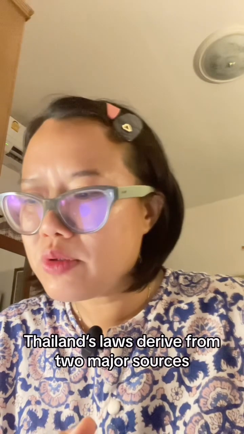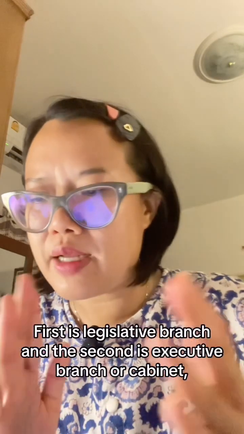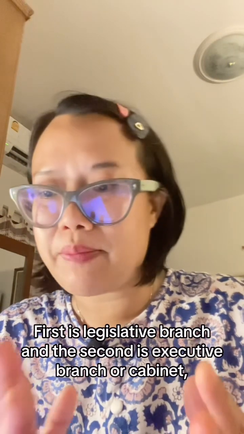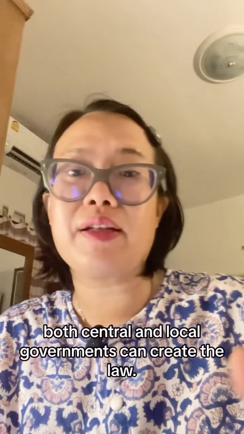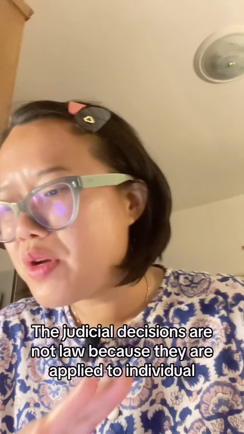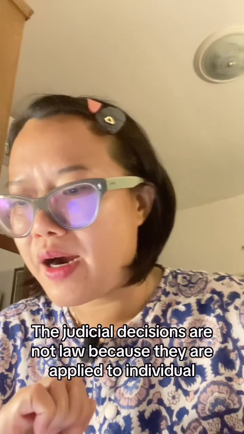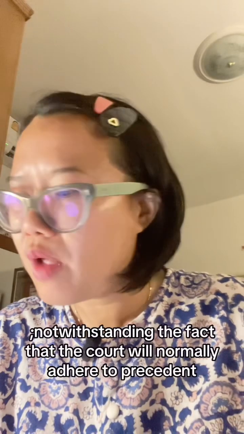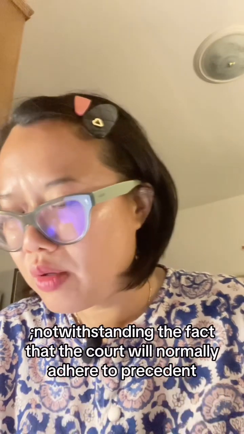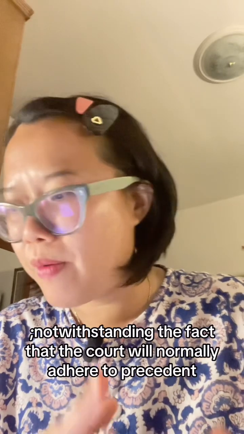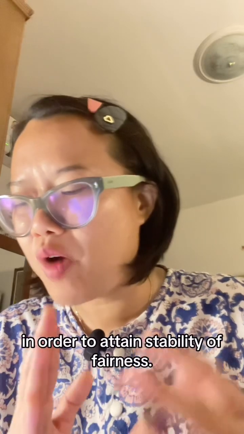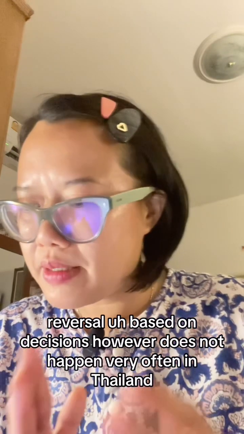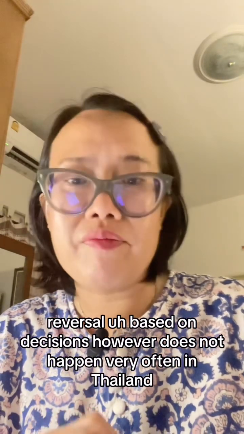Thai laws derive from two major sources. First is the legislative branch and the second is the executive branch or cabinet. Both central and local governments can create the law. The judicial decisions are not law because they are applied to individuals, notwithstanding the fact that the court will normally adhere to precedent for subsequent cases with the same situation in order to attain stability and fairness. Reversal of decisions, however, does not happen very often in Thailand.